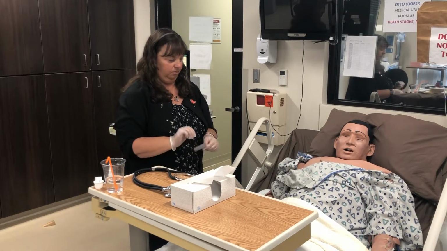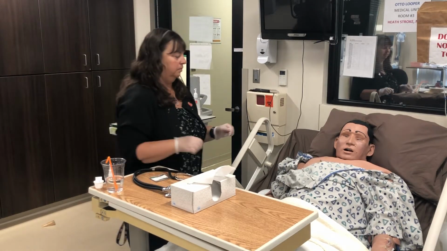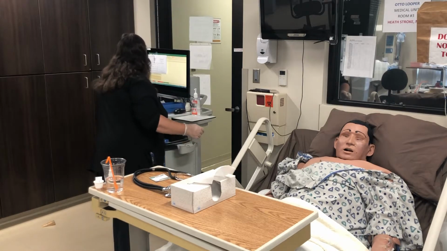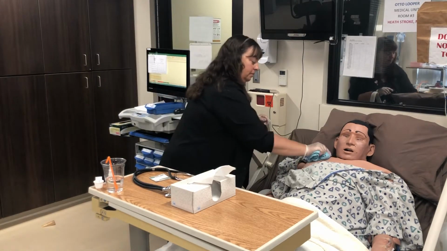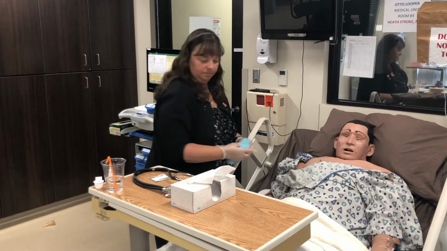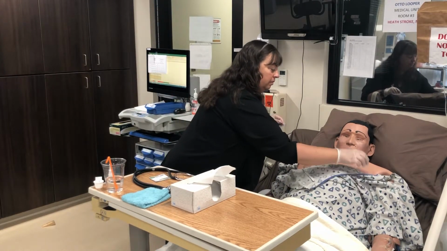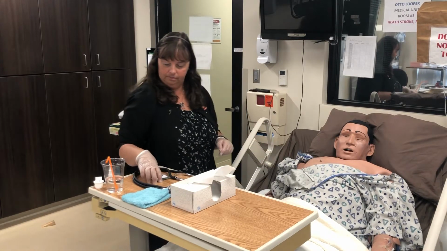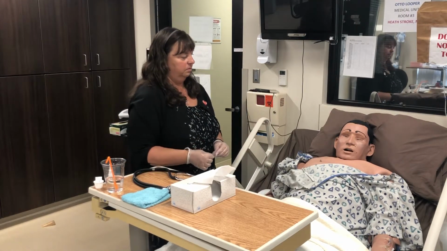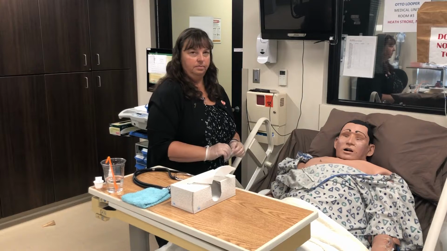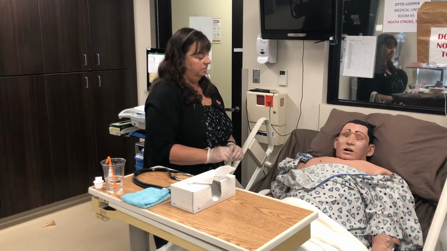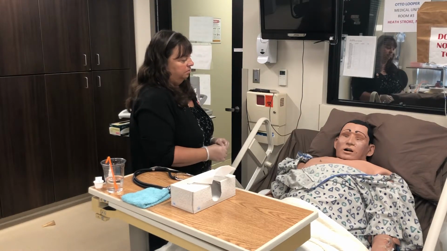Gently wash the area where the old patch was with soap and water. Assess patient's skin where patch is to be placed, looking for any signs of irritation or breakdown. Site should be clean, dry, and free of hair. Rotate application sites.